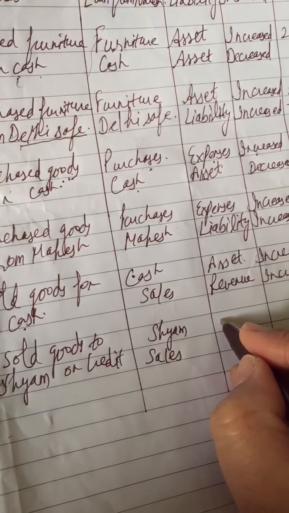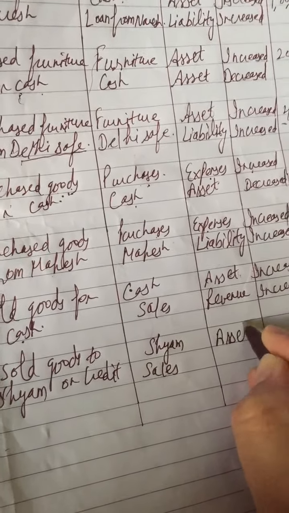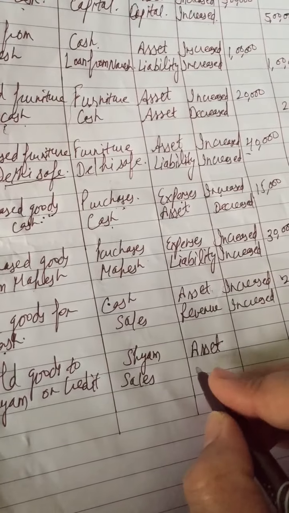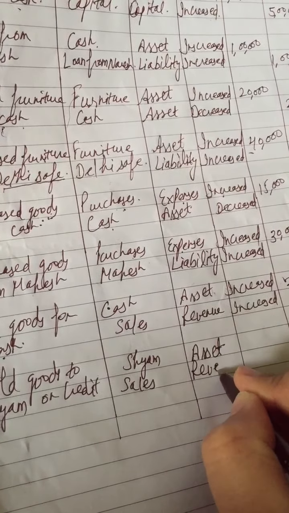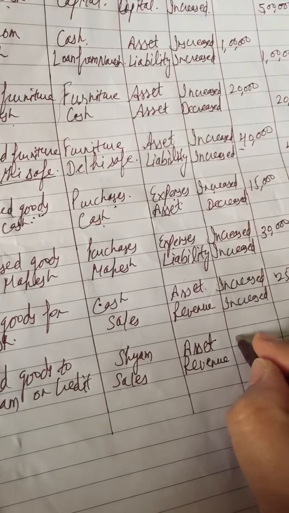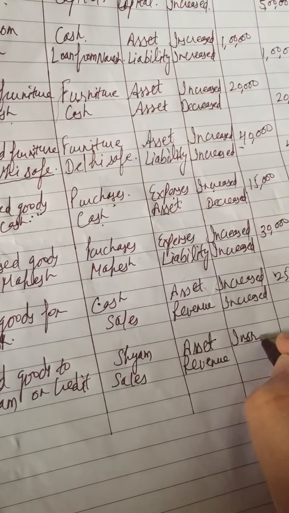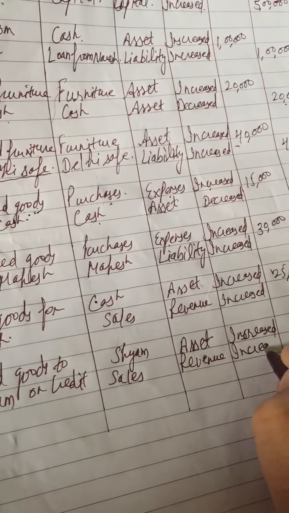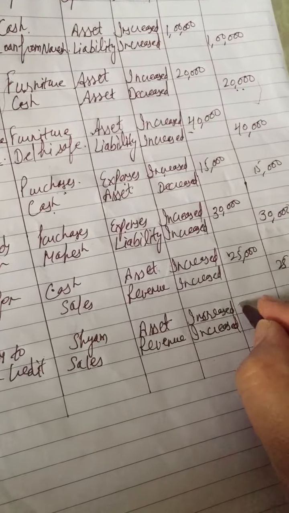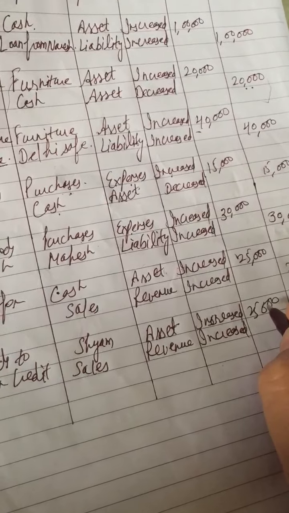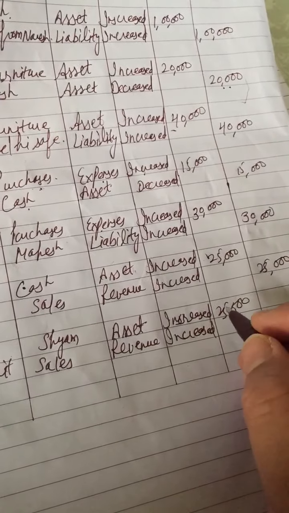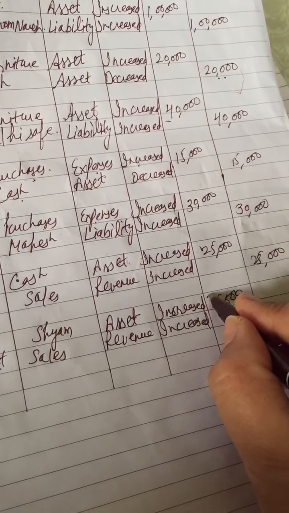Sham is a debtor, and the nature of the debtor account is an asset for the business, and sales is a revenue. Asset increased and also revenue of the business increased by rupees 30,000.